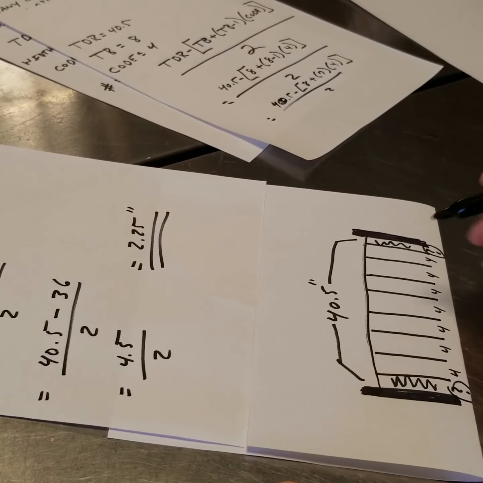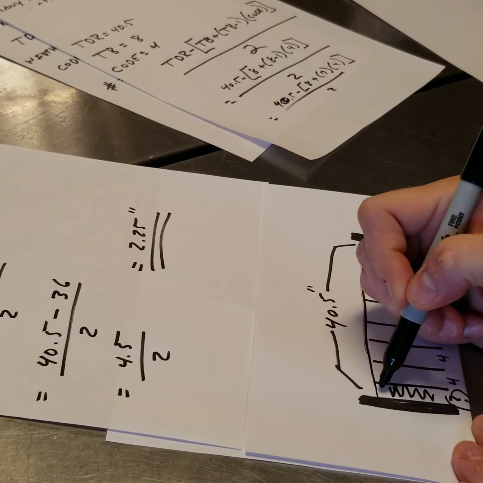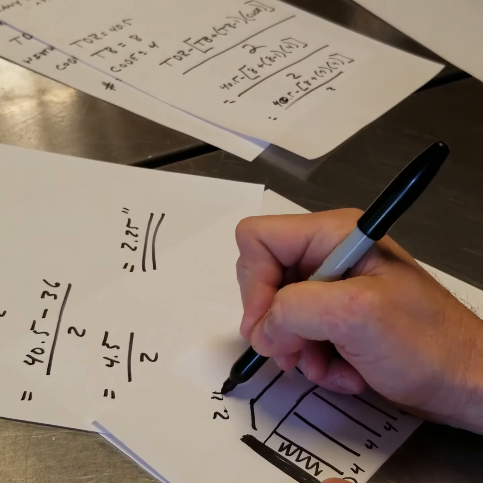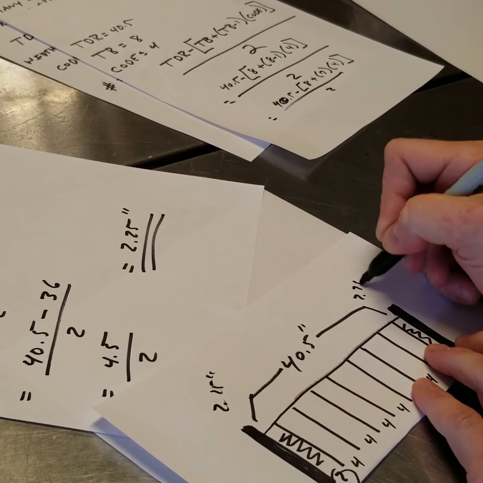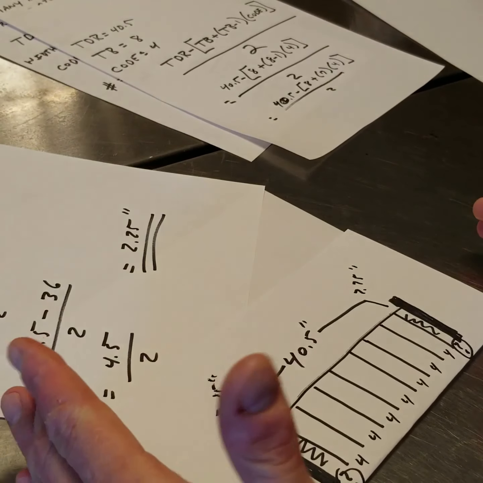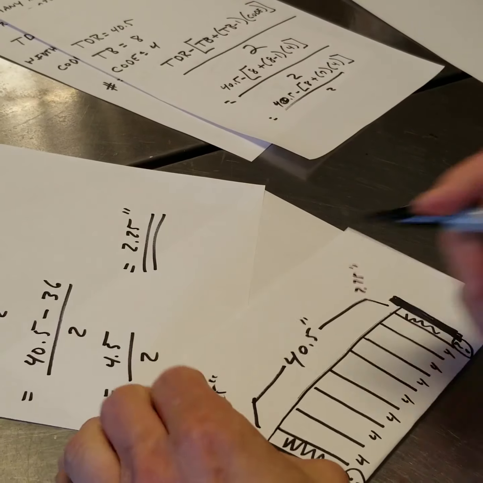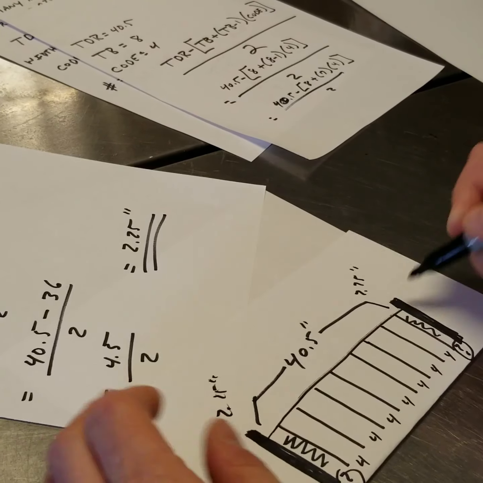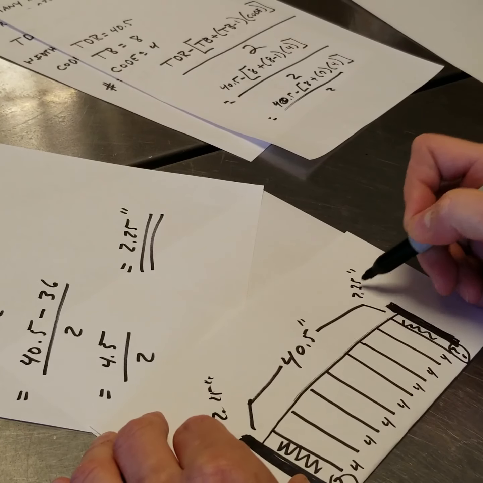So now we know that at each end of these will be 2.25 inches. Now let's go and we'll actually put the first baluster on, measure it to that 2.5, and then 4, 4, 4, and we'll see if our math holds true.